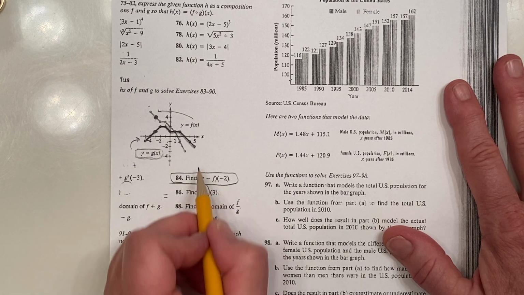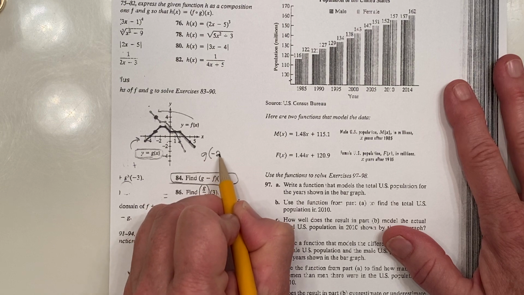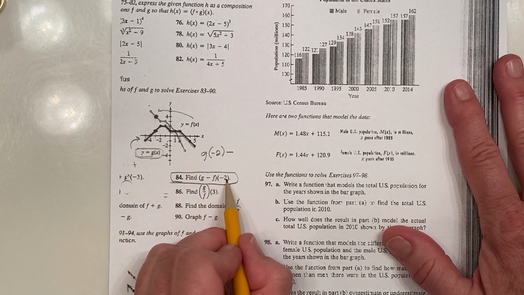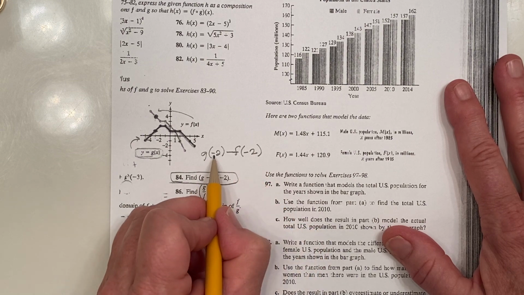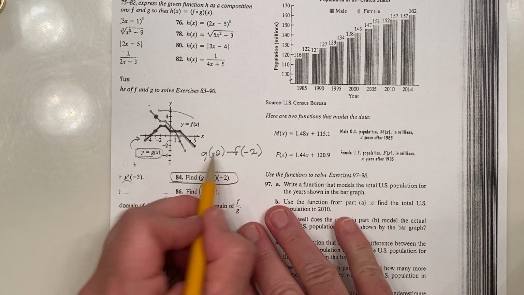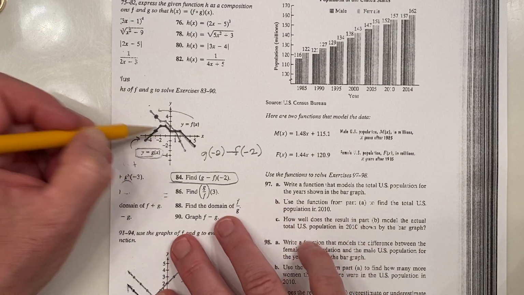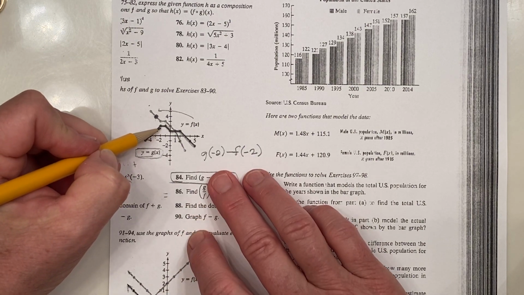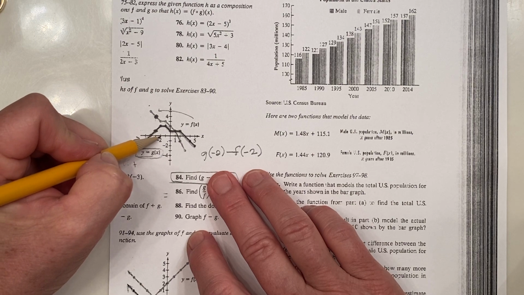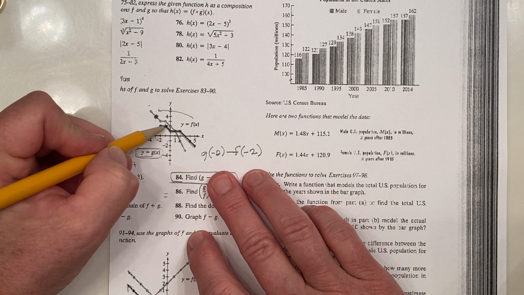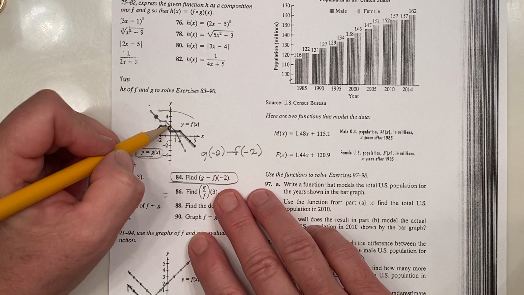This says g of -2 minus f of -2. So let's go to the graph and let's go to where x is -2. And let's go up until we get to the g graph, which I think is the darker one. So g of -2 would be up here at this height. If I read it from the y-axis, that's 2.